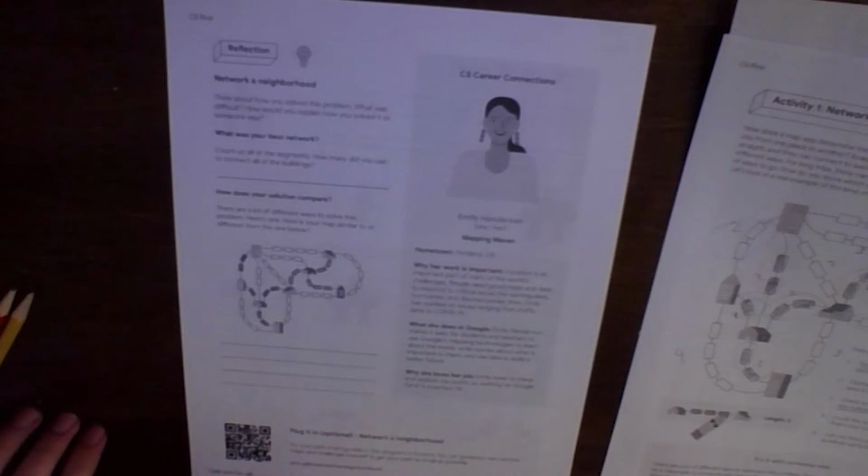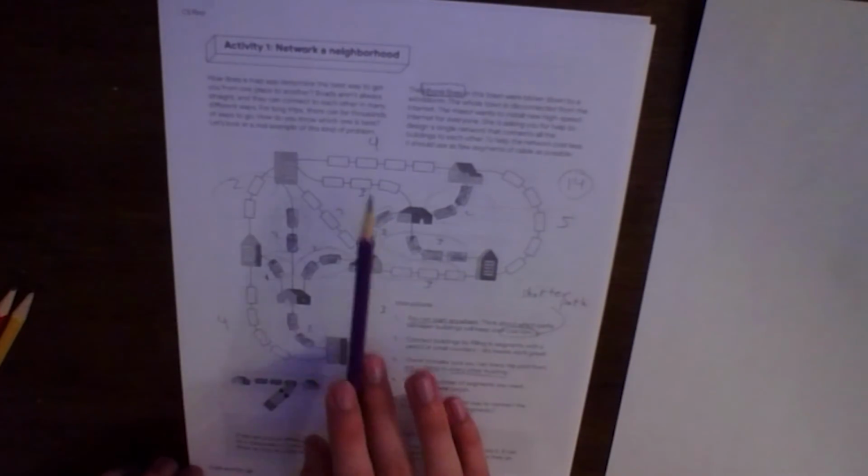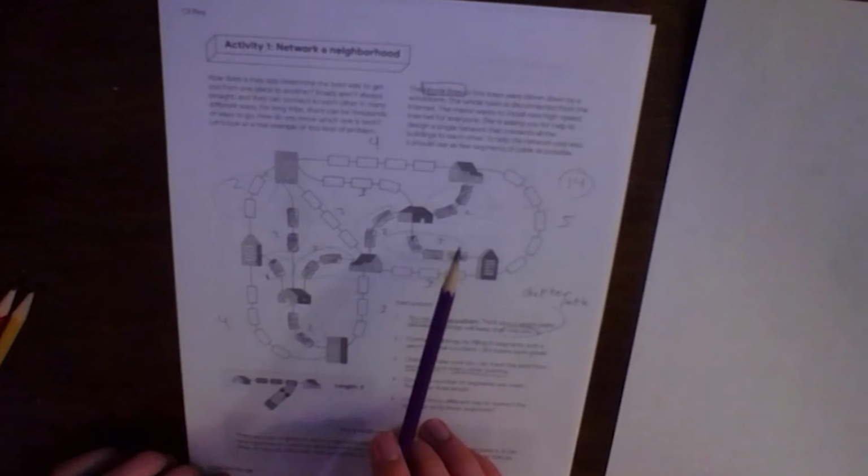Okay. Now we can do a reflection here. Think about how you solved this problem. What was difficult? How would you explain how you solved it to someone else? So, what was difficult, really, when you look at it here, is that it's a tangled mess. It looks really complicated. When you don't prioritize and focus on what's different between each path, it can be really hard to choose which path is best for our problem here.